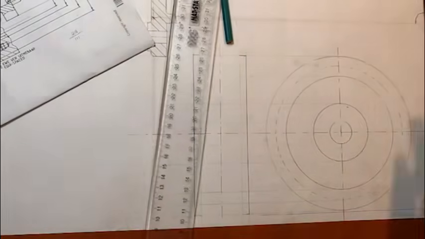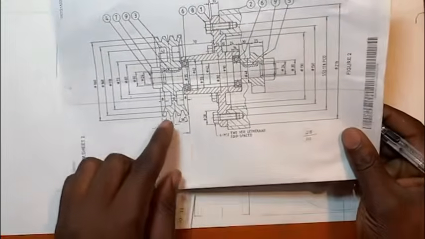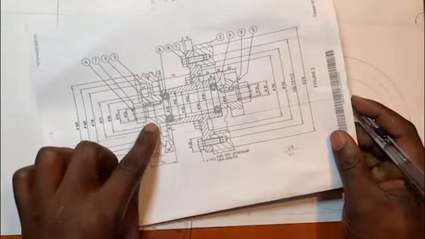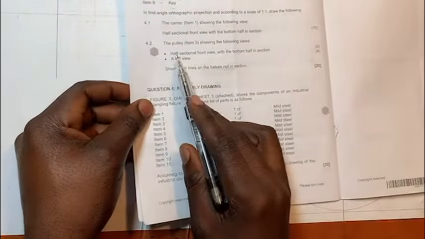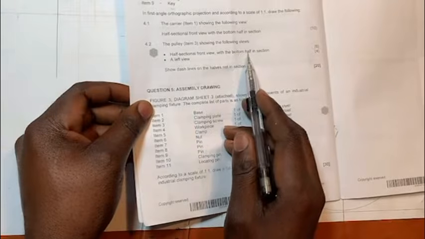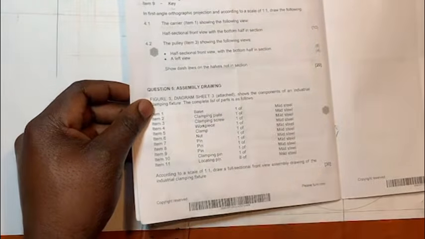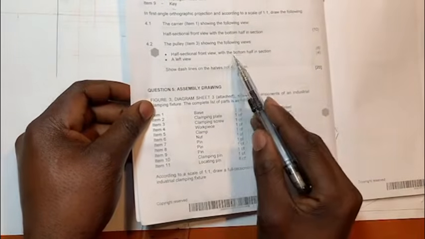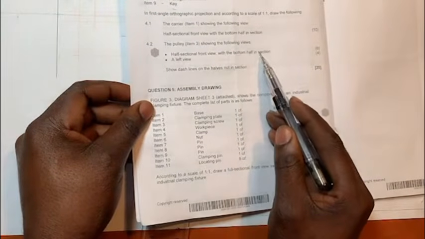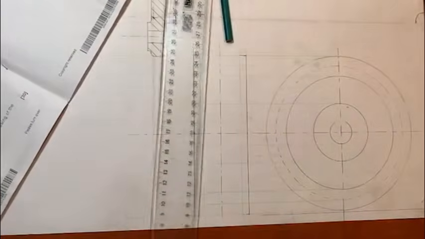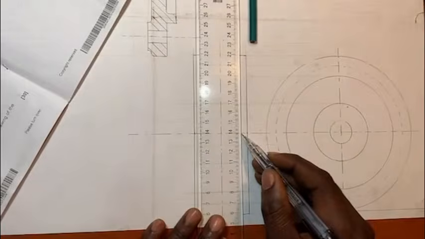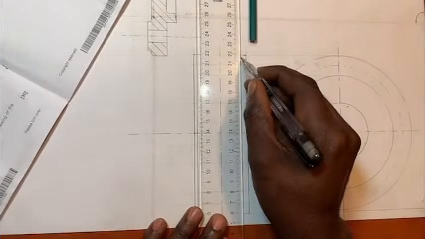Everyone. So remember they said with what? With the bottom half. Go back to your questions. Don't answer a half sectional front with the bottom half, in sectioning, which means the upper part must remain as an outside front view. So I can have this one dark in other ways.